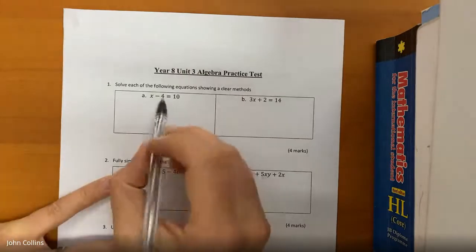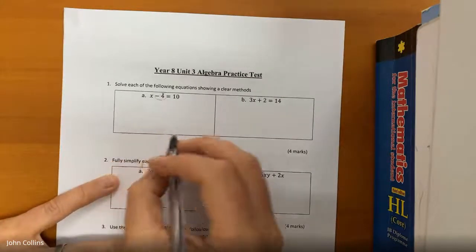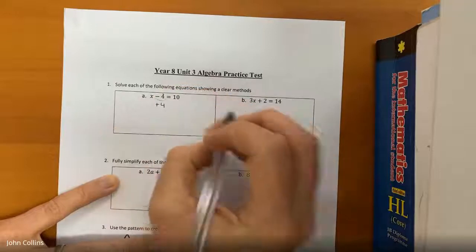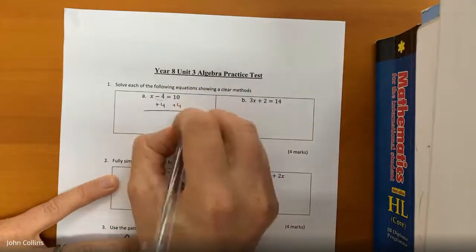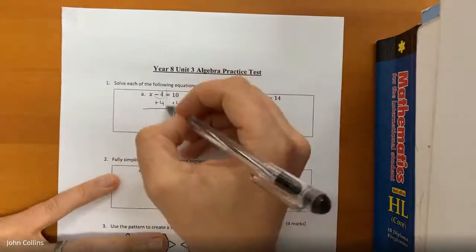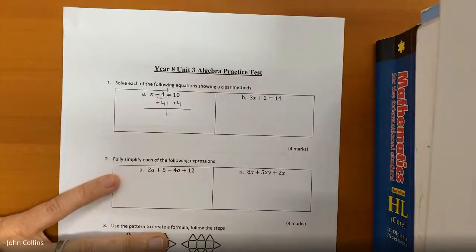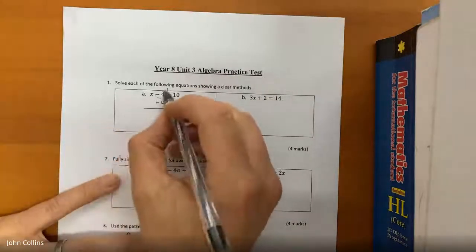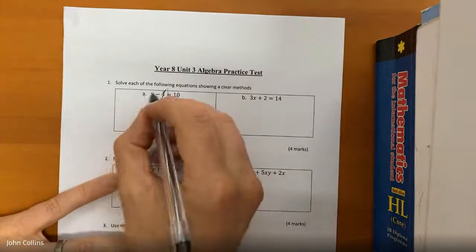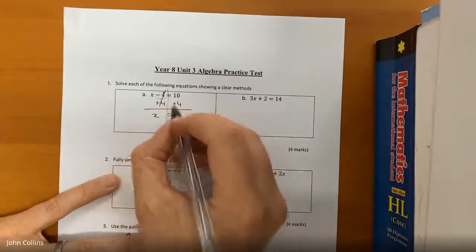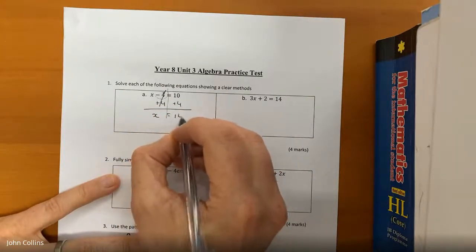So I want to get rid of this -4. To get rid of it, I do the opposite. I add 4 and balance by doing it to both sides of the equation, both sides of this equal sign. It's like a balance point. -4 plus 4 disappears, and I'm left with just x on this side. X equals 10 plus 4, which is 14.